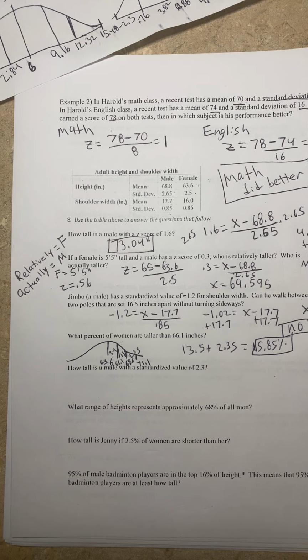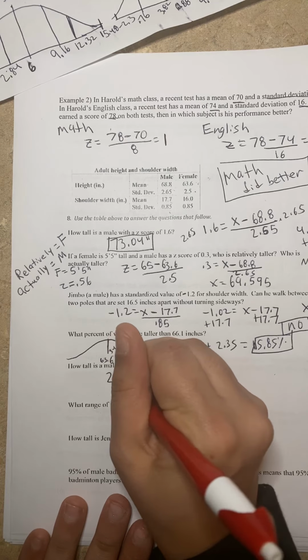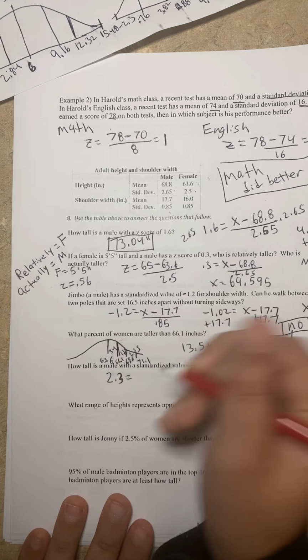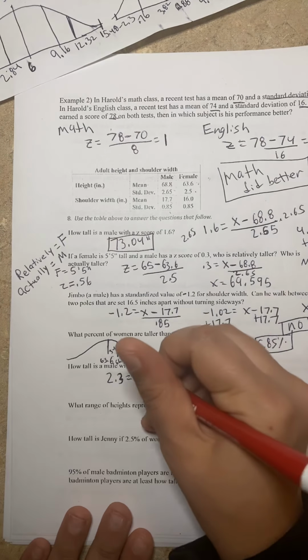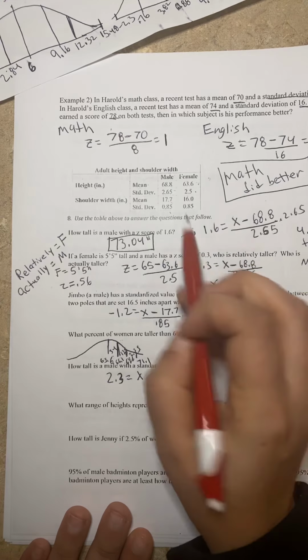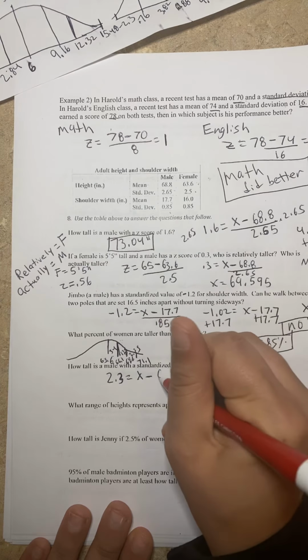All right. The next example says how tall is a male with a standardized value of 2.3. So we know that his Z-score is equal to 2.3. And we need to know what his actual height is. So that's going to be x minus the mean, which again is 68.8.